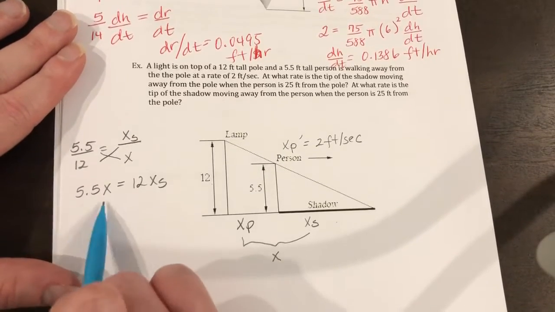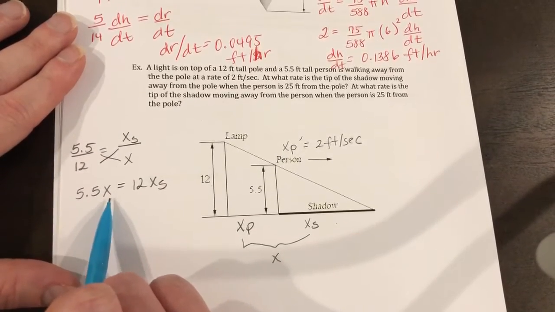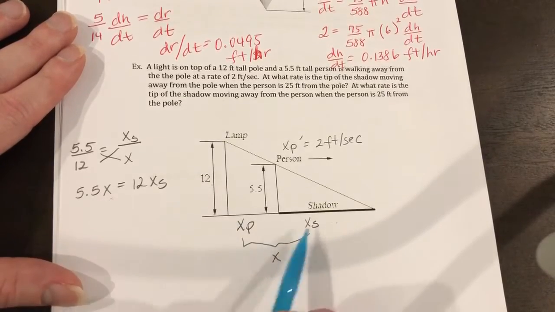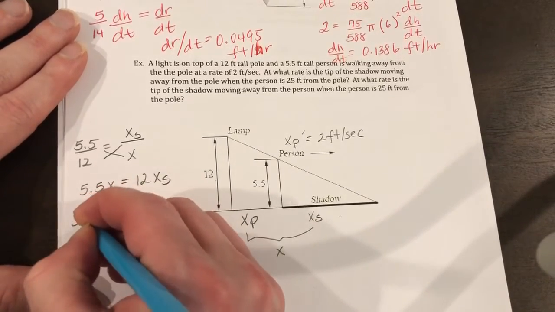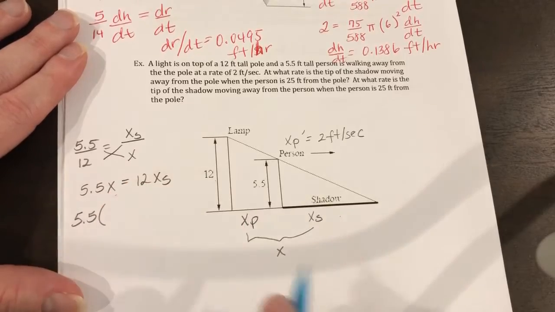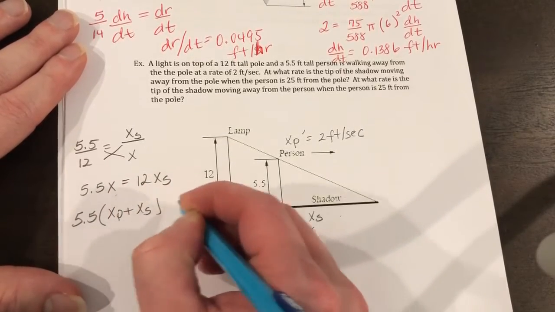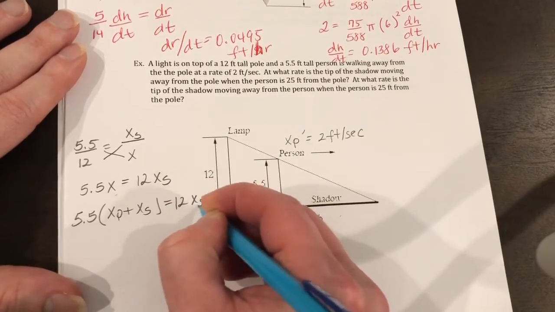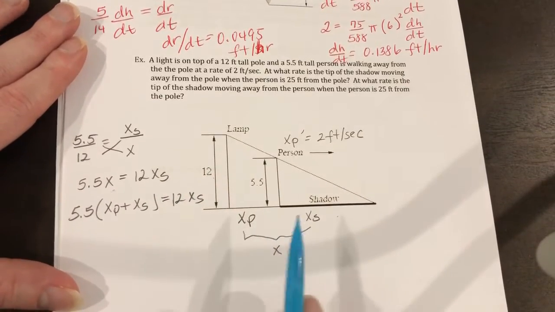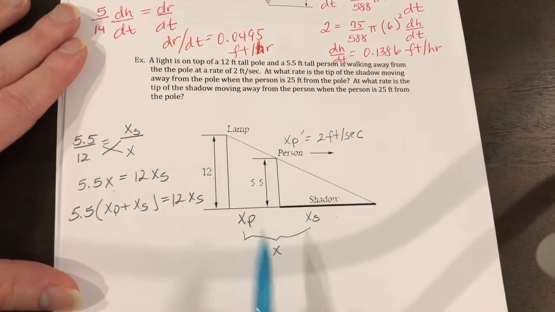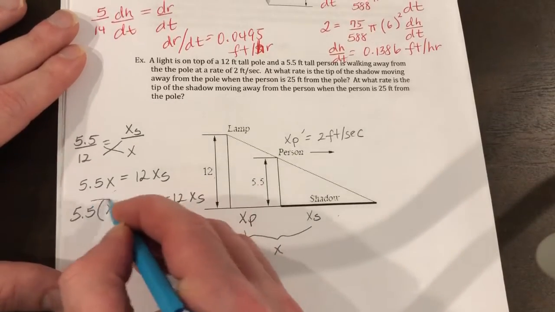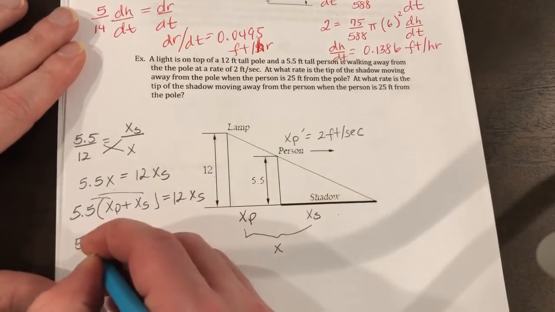So I need to get this in terms of X, XP, and XS. Okay, so 5.5 times (XP plus XS), because XP and XS make up X. So what we're going to do is distribute.